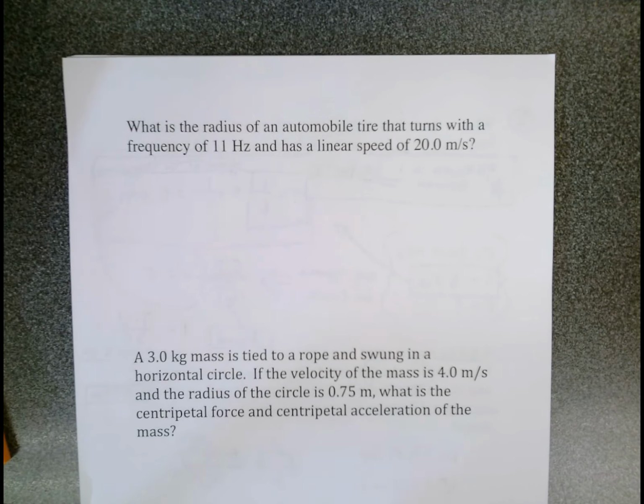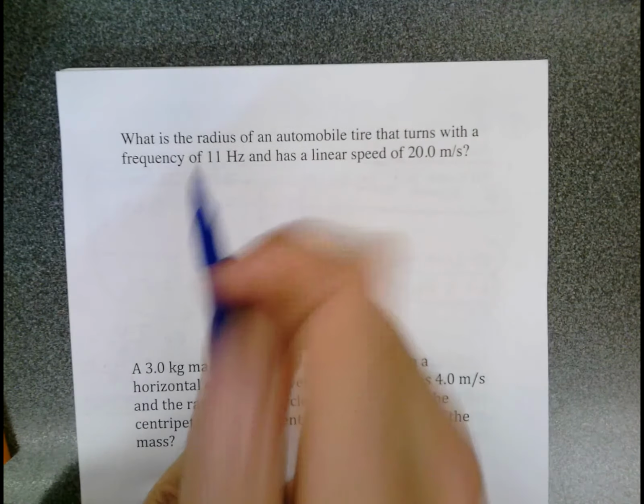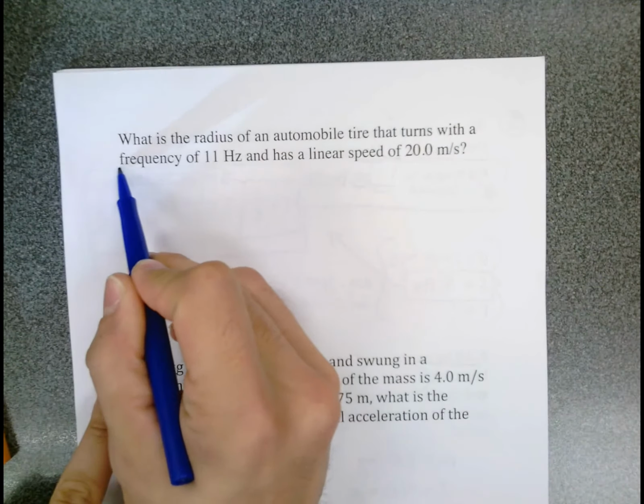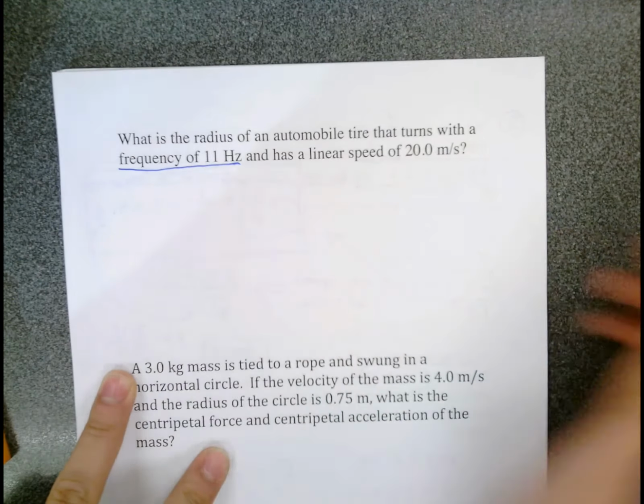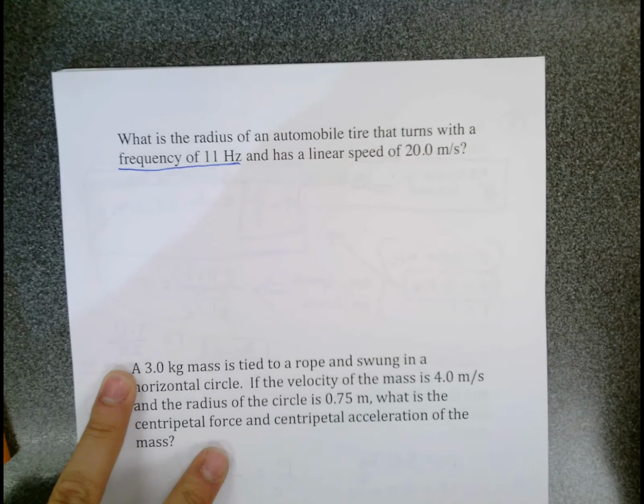Alright, for this question, what is the radius of an automobile tire that turns with a frequency of 11 hertz and has a linear speed of 20.0 meters per second? One of the key pieces of information we need to know is, what does frequency of 11 hertz mean?